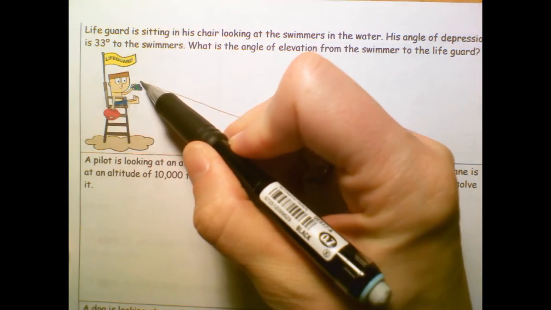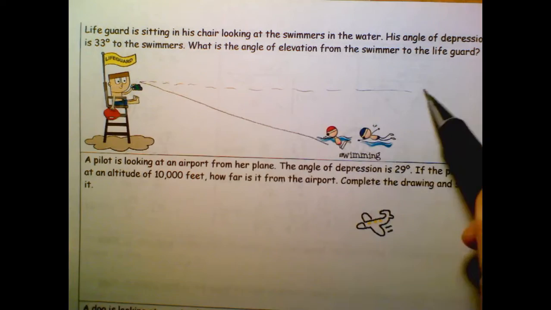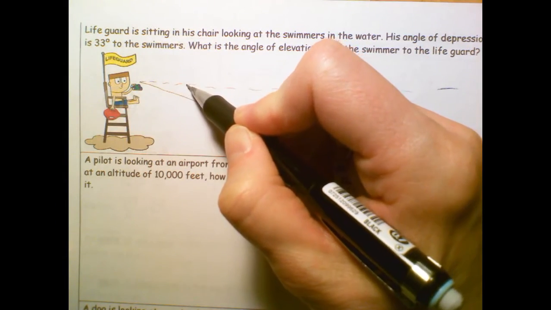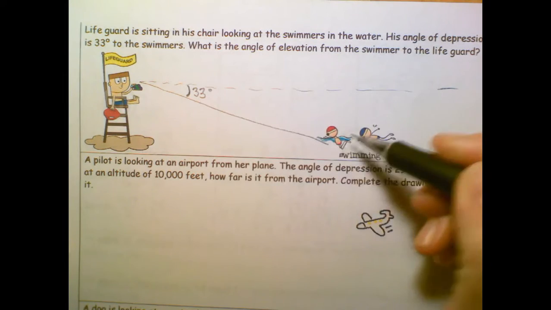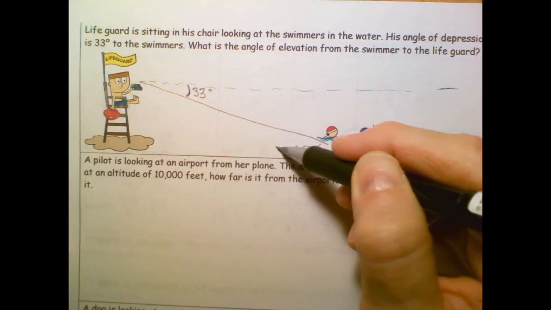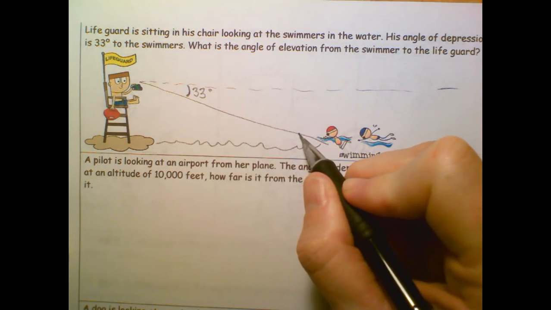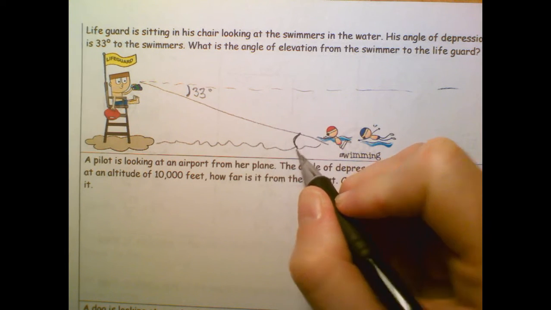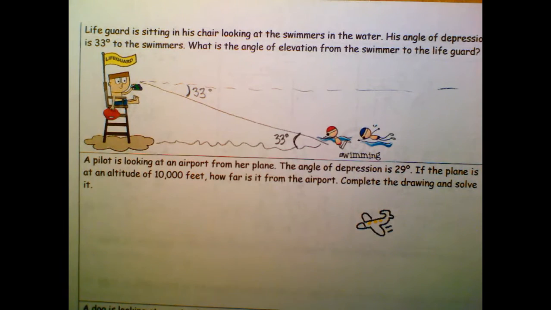All right, so anytime you do an angle of depression, you make that imaginary line 33 degrees from him to the swimmers. Pretend like the water is the ground. So that means this angle of elevation from the swimmers up to the lifeguard is also 33 degrees. All right, that's all you needed to answer for that one.